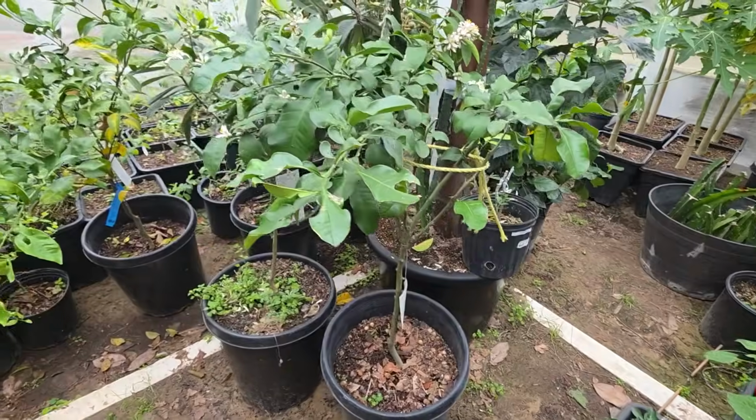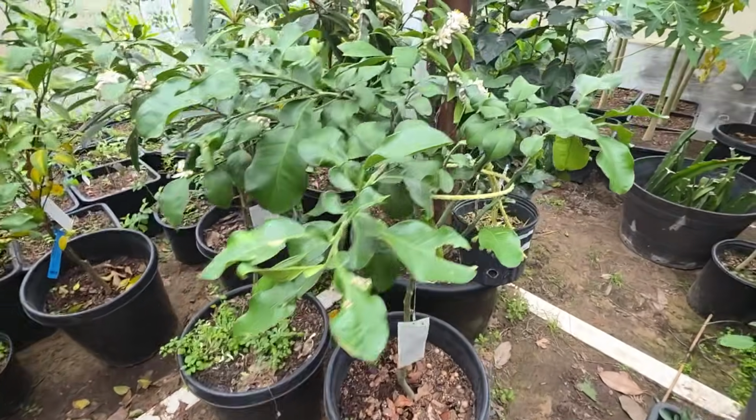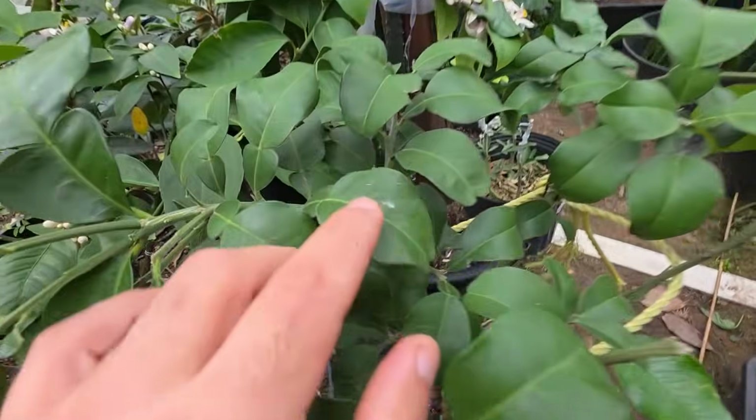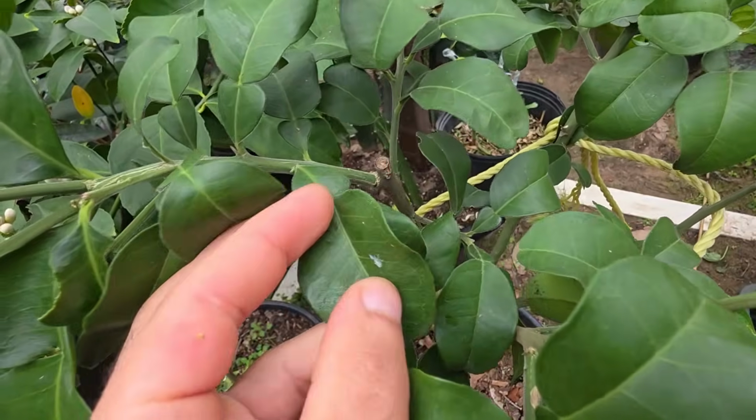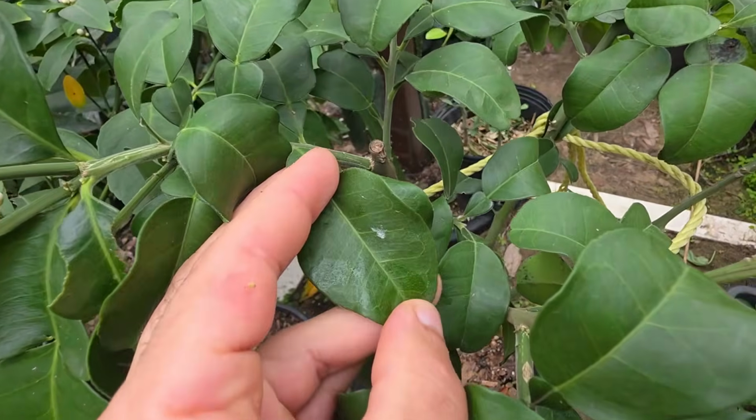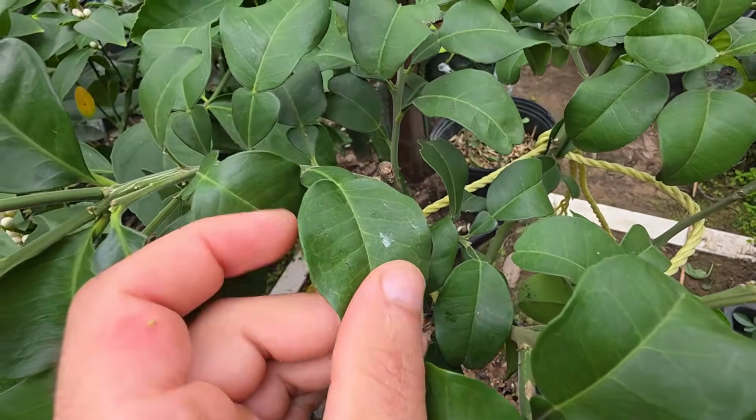So you've got to listen to the plant a little bit sometimes. But look at the situation. One of the signs is smaller leaves. This has nothing to do with nutrients. This has nothing to do with watering.